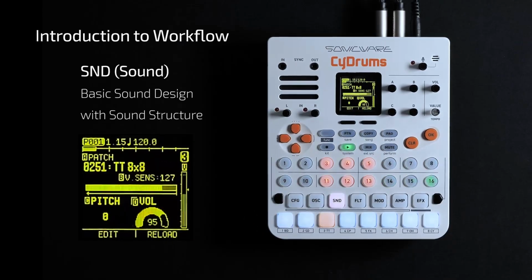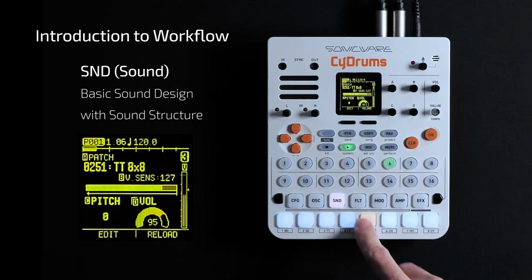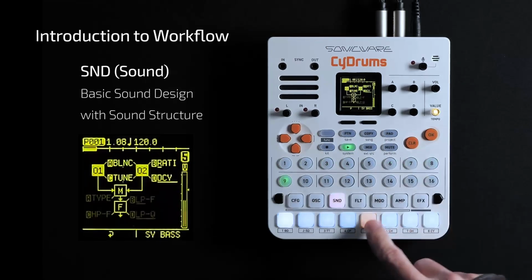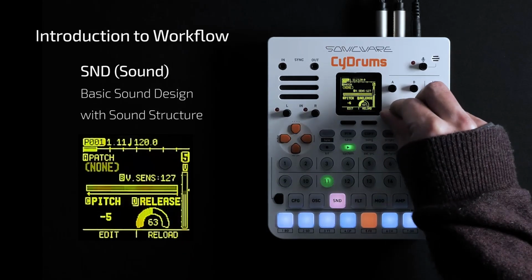Even though CyDrums is a synthesizer built for drum sounds, you can create all kinds of sounds, not just drums. Let's add a synth bass on track 5. Now, quickly making a sound here. Press the edit button in the sound. First, let's switch the sound structure to Cy bass. I'll raise the pitch a bit.